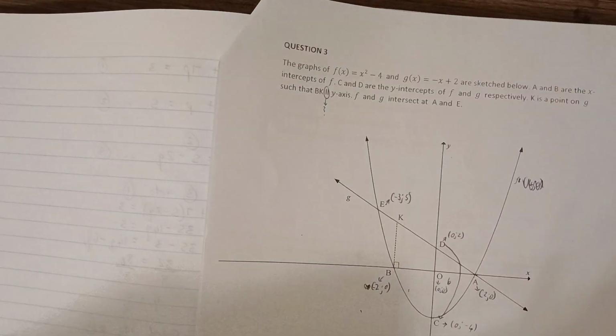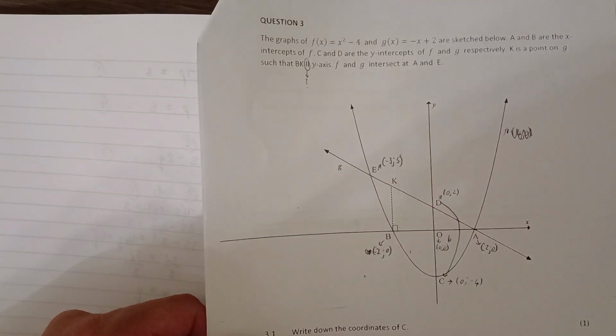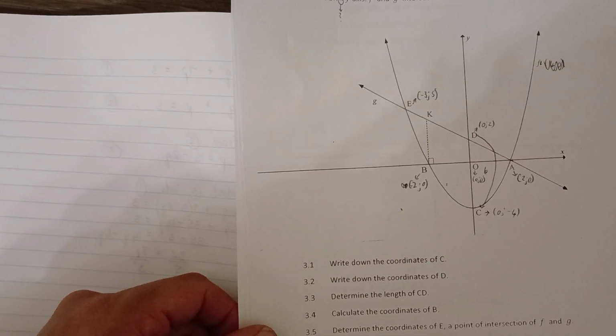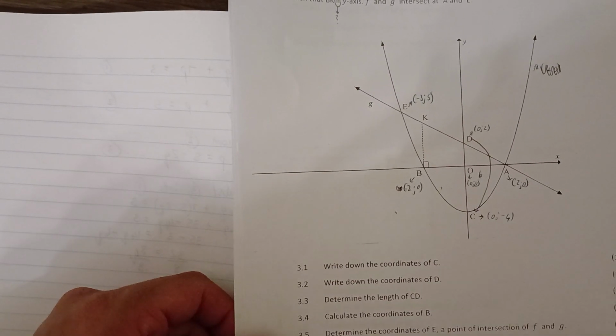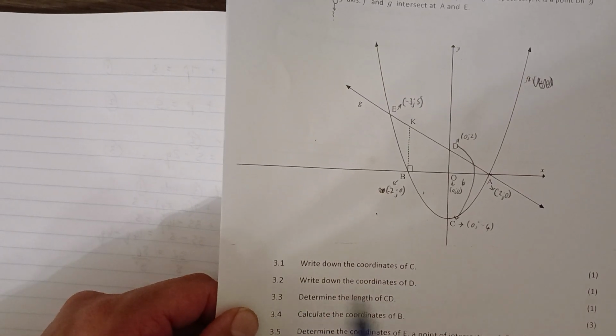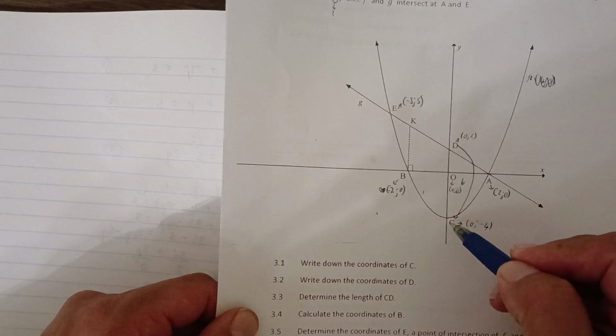Write down the coordinates of C. So now when they say write down, I expect just the answer. You don't need to show calculations when they say write down. Okay, so what are the coordinates of C?